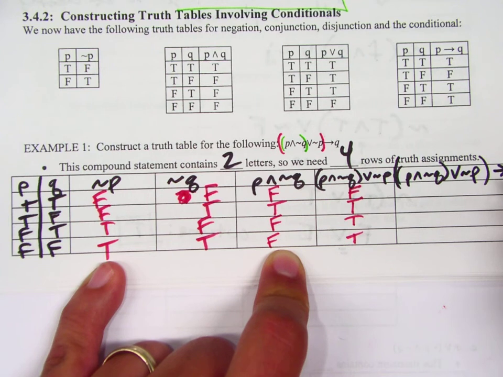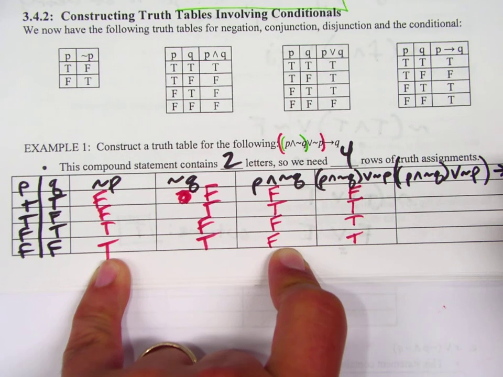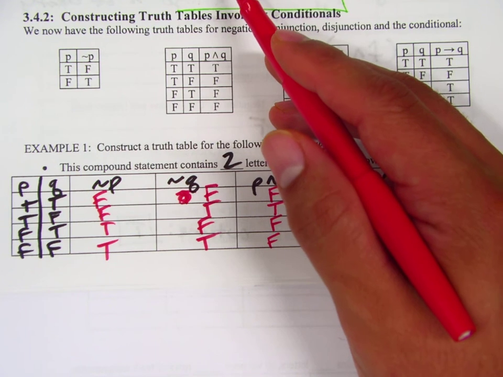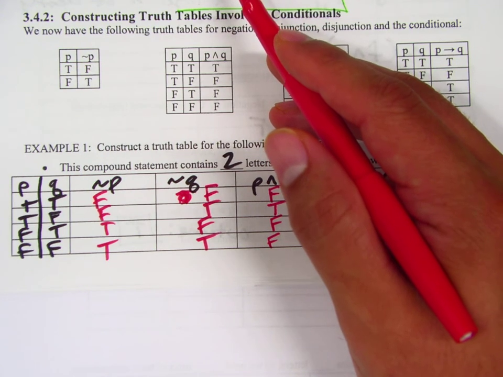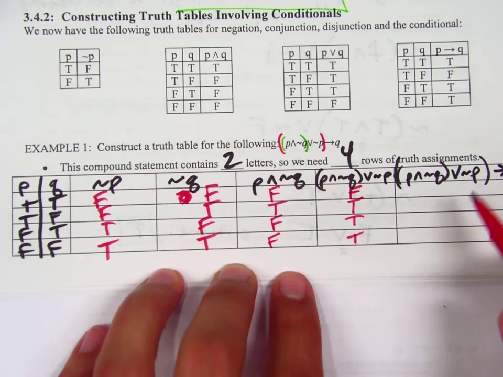If we have an if-then, we just talked about it, what's the only time that an if-then statement is false? Look above if you need it. There's only one time when an if-then or a conditional statement is false. If the first part is true, you guys do what I asked you to, right? But then the second half is false. I don't follow through. Does that make sense? So when does that happen?